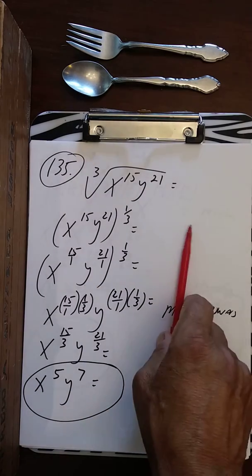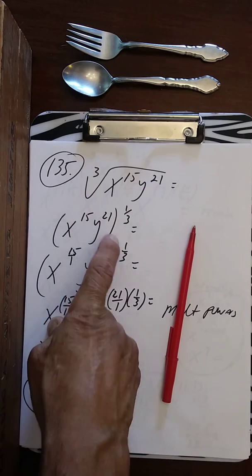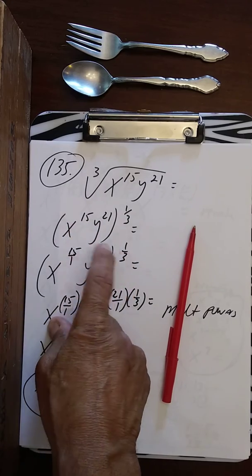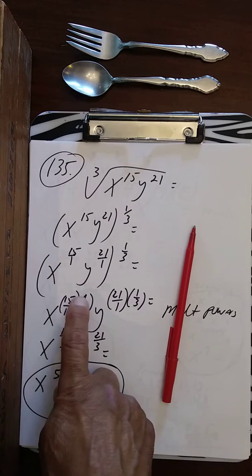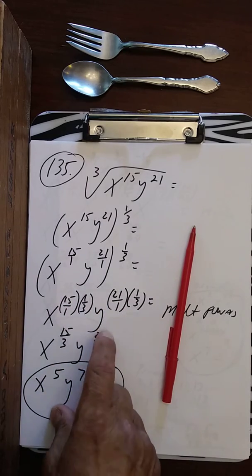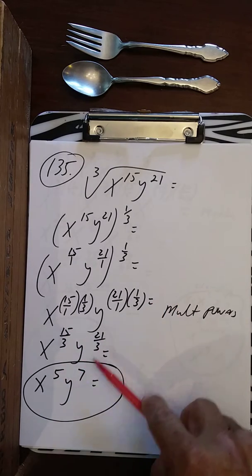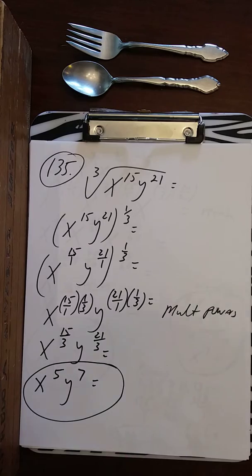Cube root of x^15 y^21. Well, let's rewrite this: 15 over 1, 21 over 1. Now multiply the powers. So 15 times 1, 1 times 3 is 15 over 3. 21 times 1, 1 times 3 is 21 over 3. Divide the numbers. 3 divides 15, 3 divides 21, so x to the 5, y to the 7.